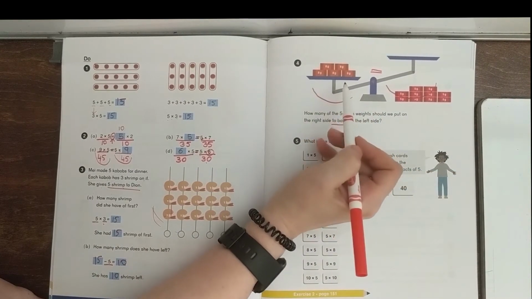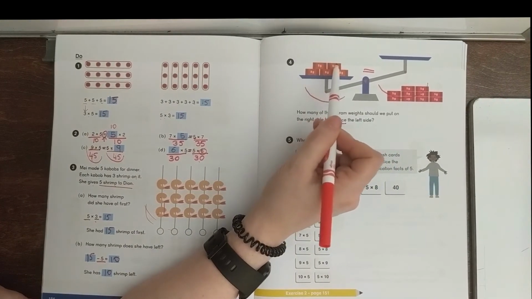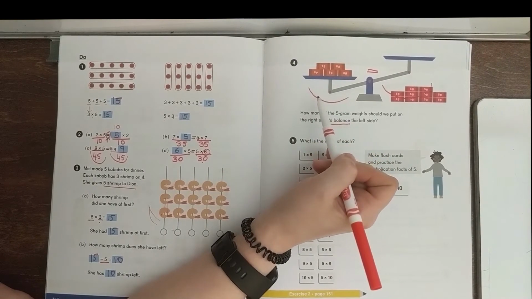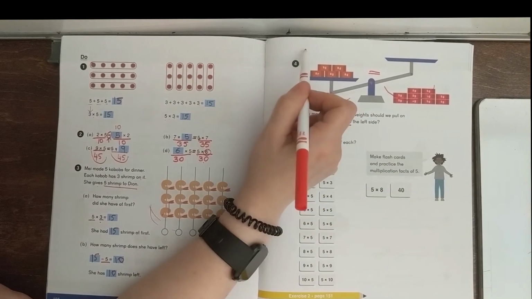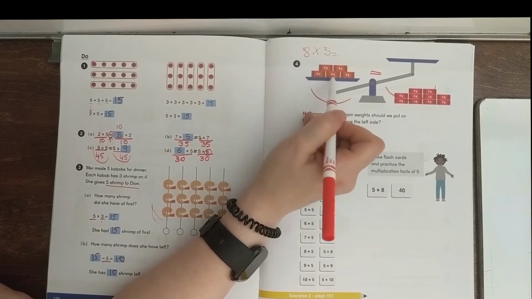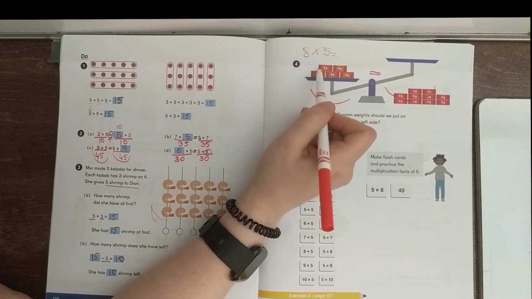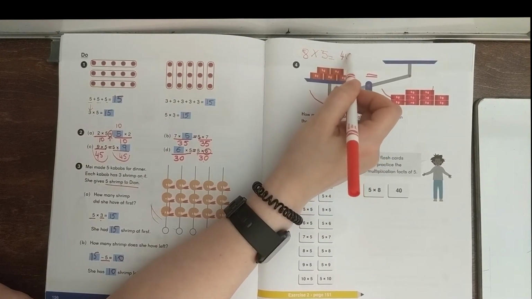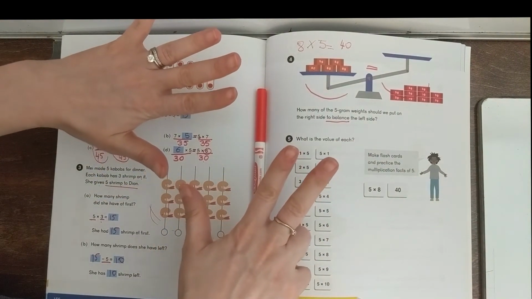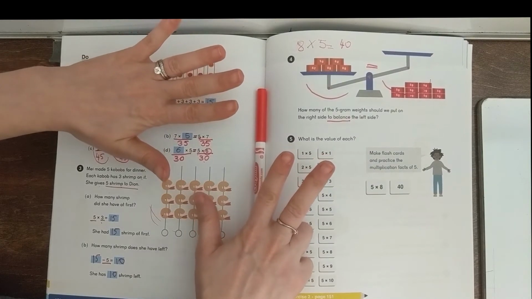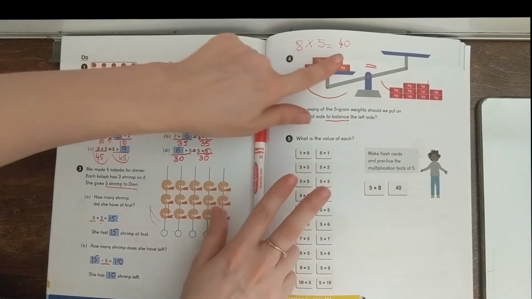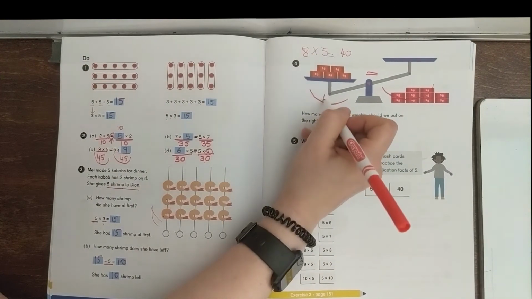Let's solve this side. I see 8, 8, 8, 8, and 8. How many groups of 8 did you count? I counted 8 five times. 1, 2, 3, 4, 5. 5 times 8 is 40. If you wanted to use your fingers, you can say 5 times 8. 5, 10, 15, 20, 25, 30, 35, 40. There's our 40. So now we know this side is 40.